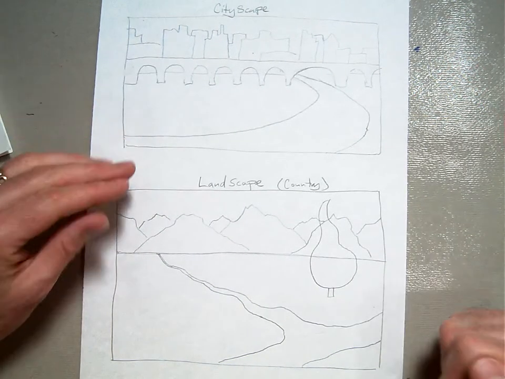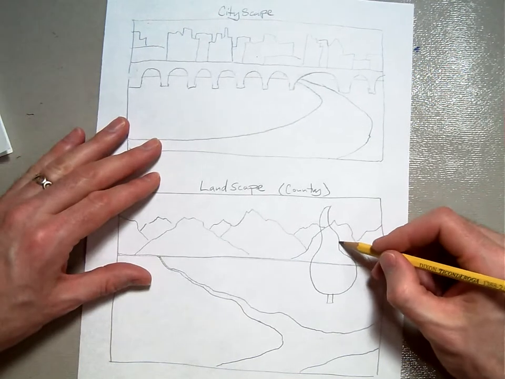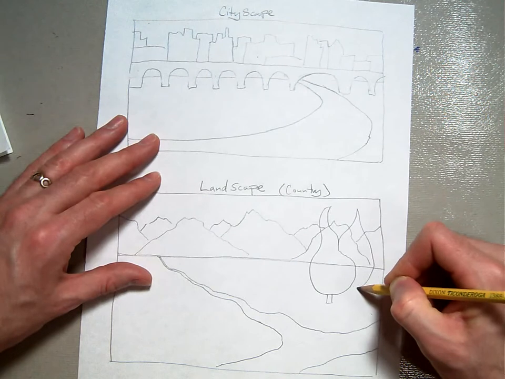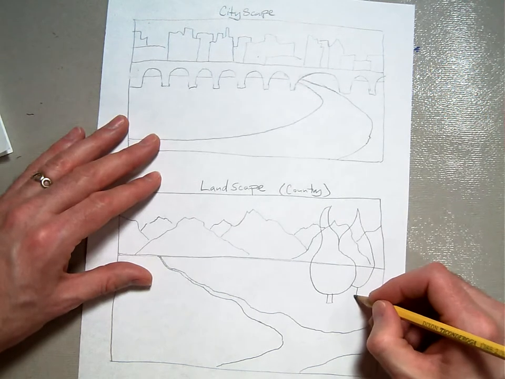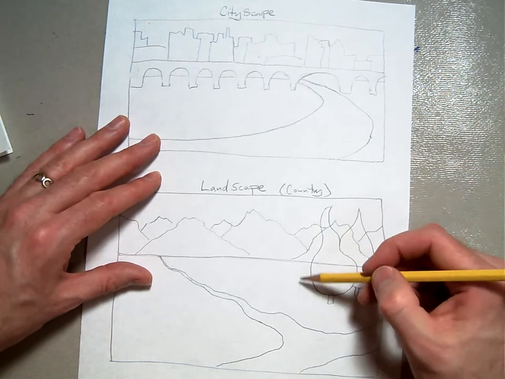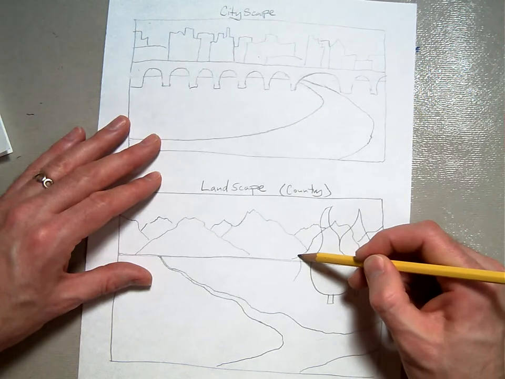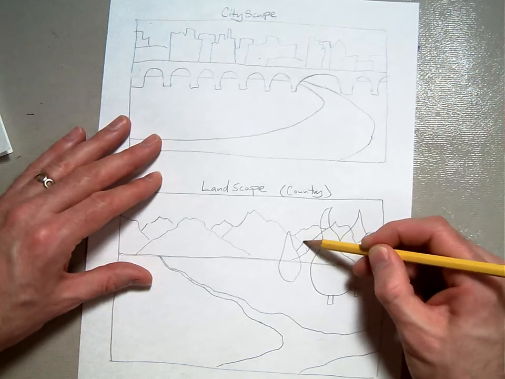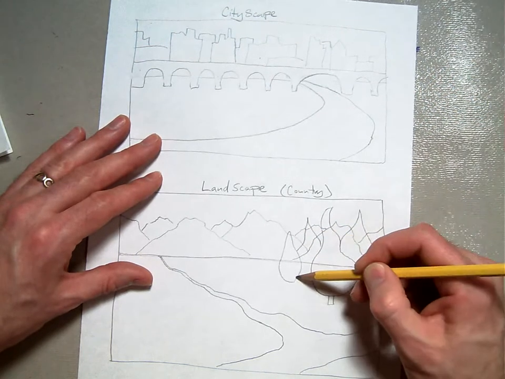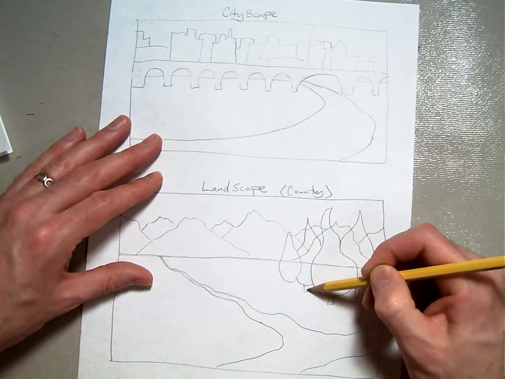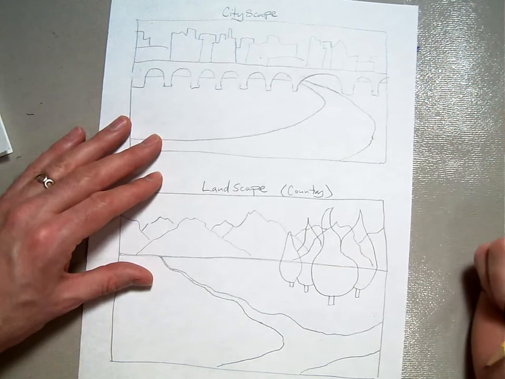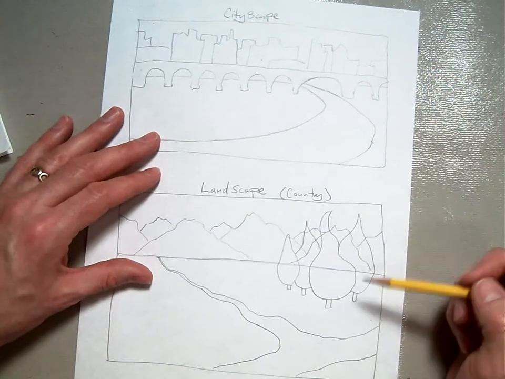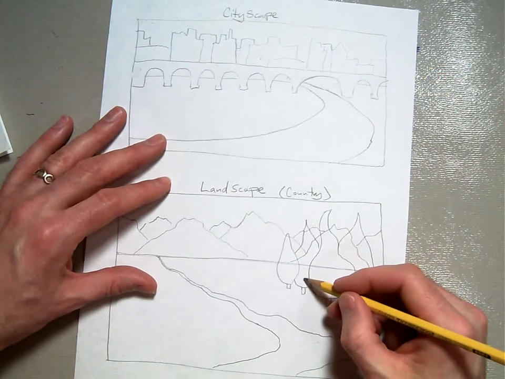Then I'm going to overlap a couple more trees here. I'm going to put one here. I'm going to make like a teardrop shape over here and make it a little bit shorter. And I'm going to put a teardrop shape over here, make it a little bit smaller, and then I'm going to overlap one in the back like that. And then I'm going to put one more right here in the front.